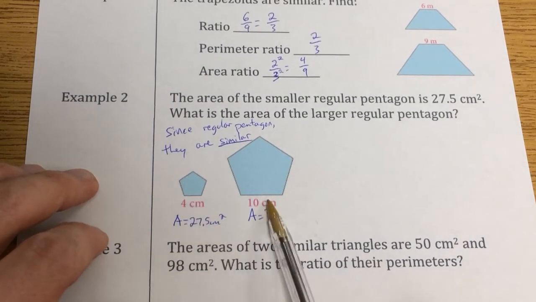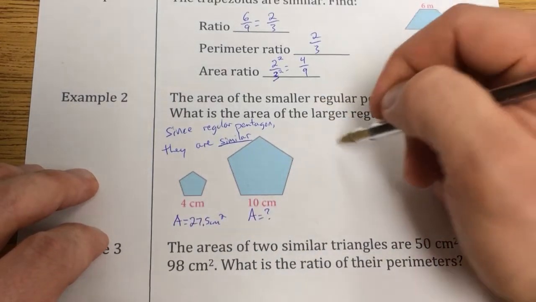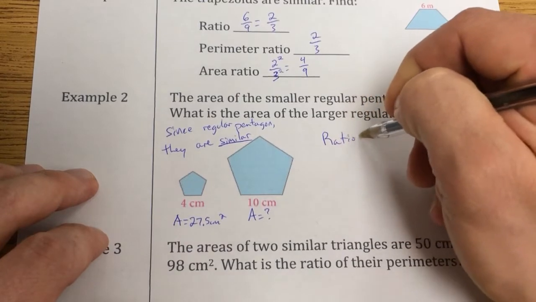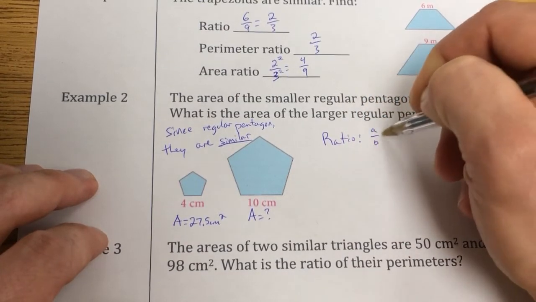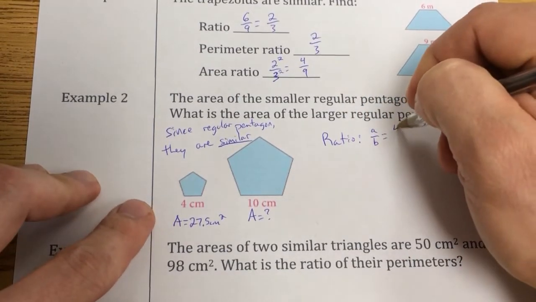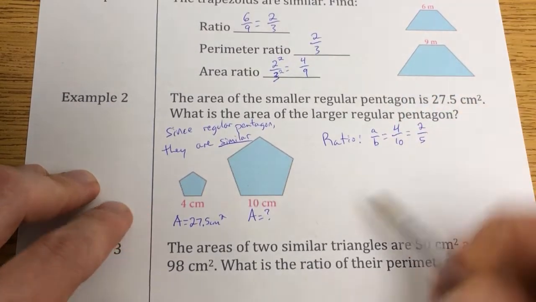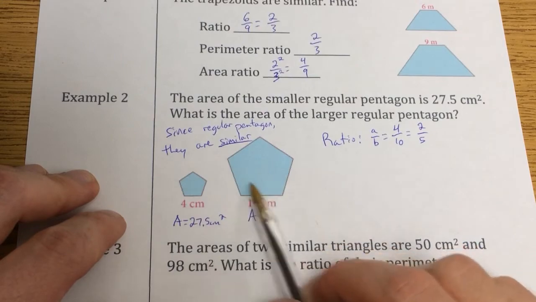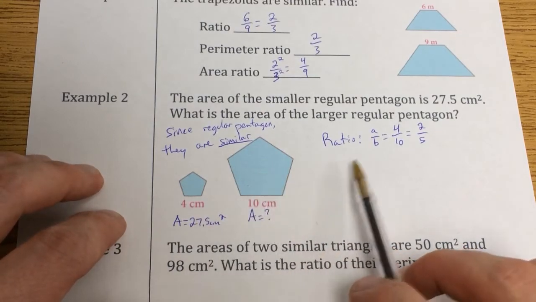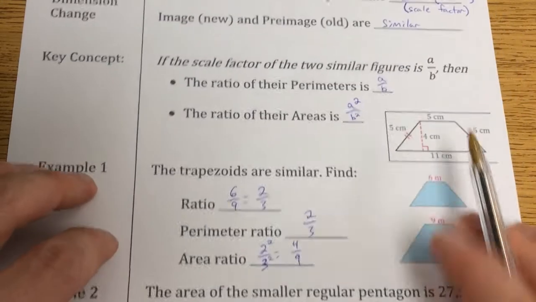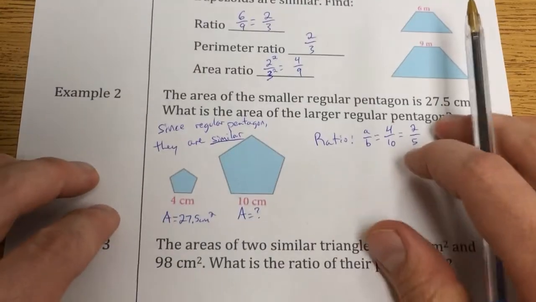Well, I can use the ratios of the figures, since the ratio, which would be just my A over B, would be equal to 4 over 10. That simplifies to 2/5. So this pentagon is 2/5 of the larger pentagon. With that ratio, then I can find my area ratio.